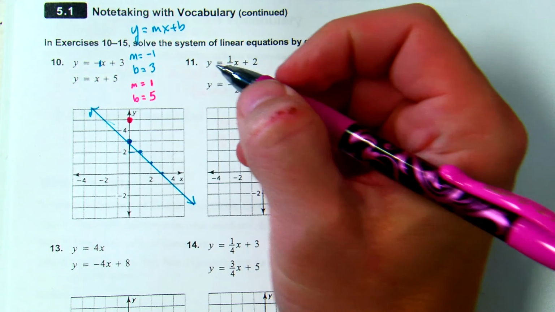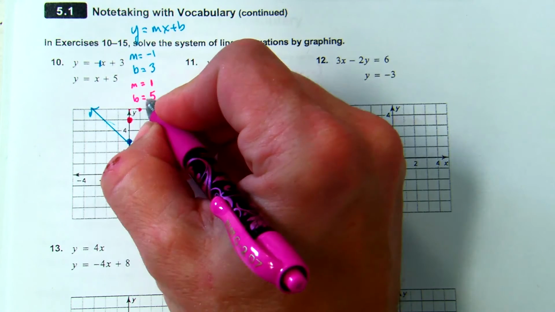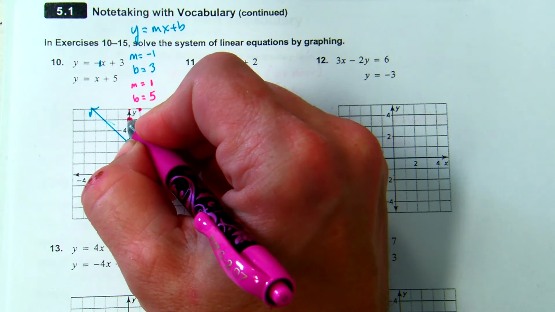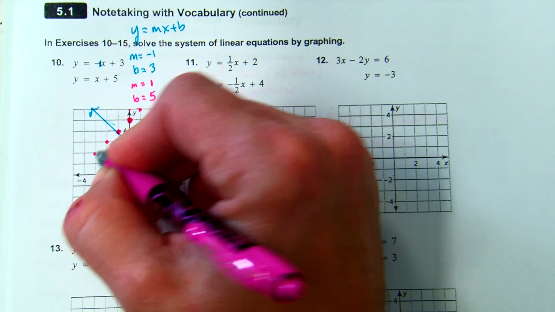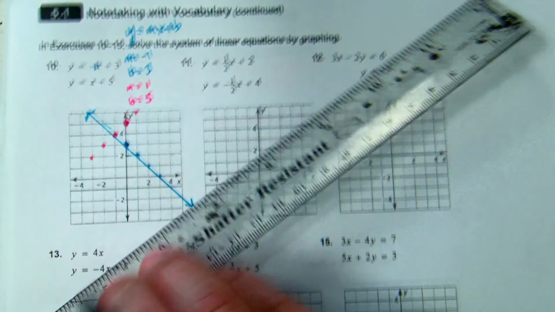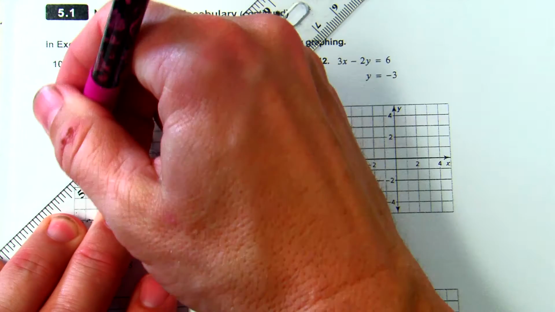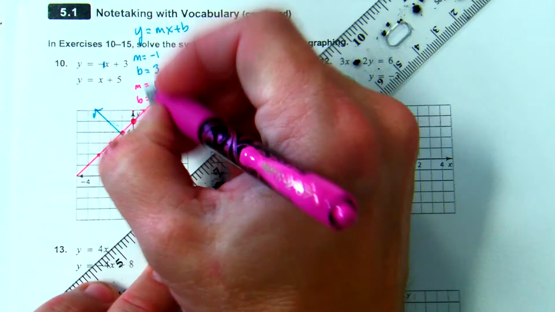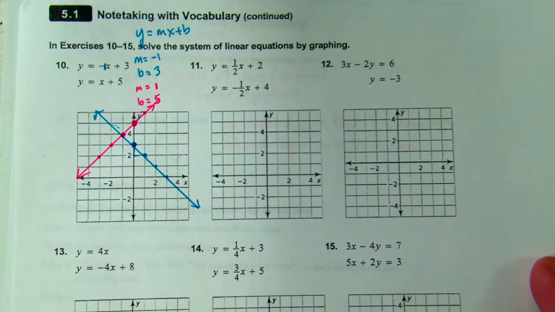And then here I've got a positive 1 over 1, so I've got to go up 1 and over 1. And I'm going off the graph here, so I'm going to reverse. I'm going to go down 1 and back 1, down 1, back 1, down 1, back 1. You get the idea here. And then we can draw that line. When we draw that line, you can see the intersection point appears to be what?